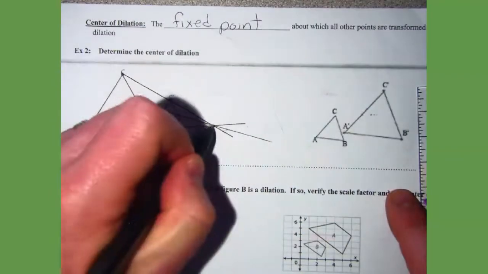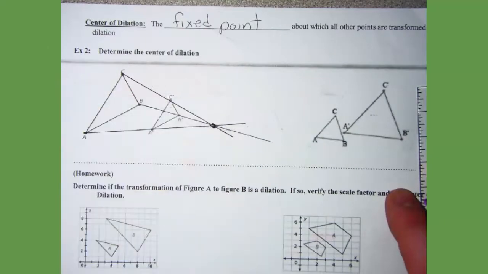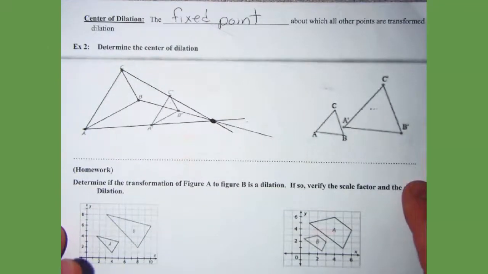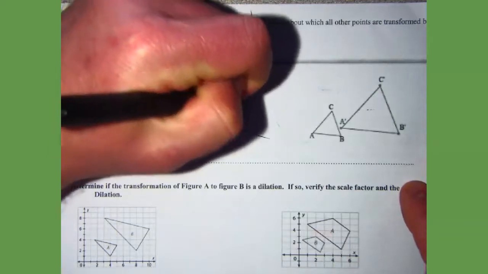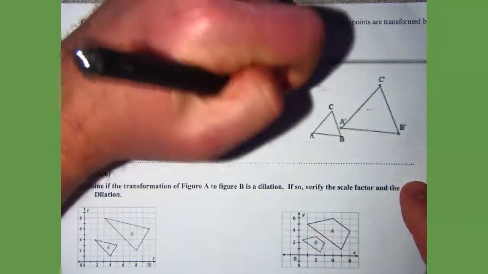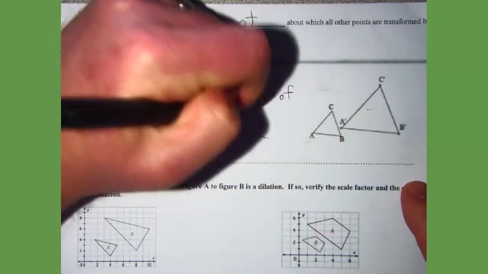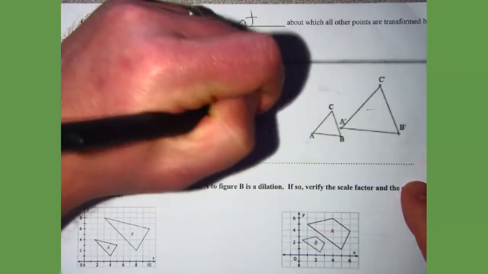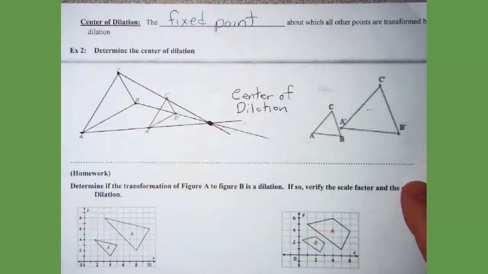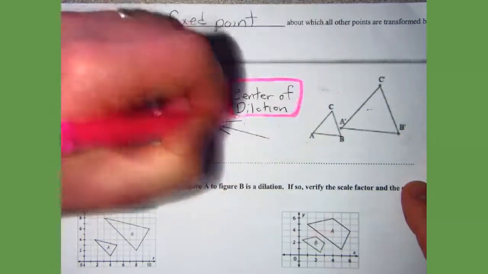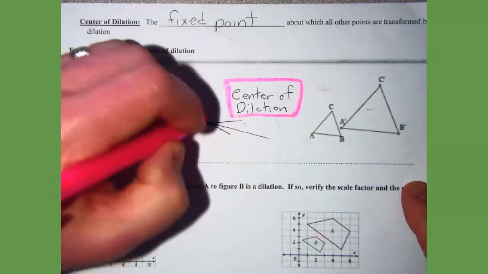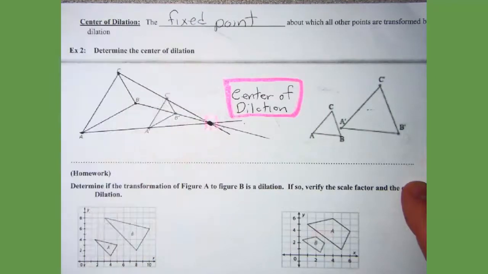And then you'll get right there, center of dilation. That's right there.